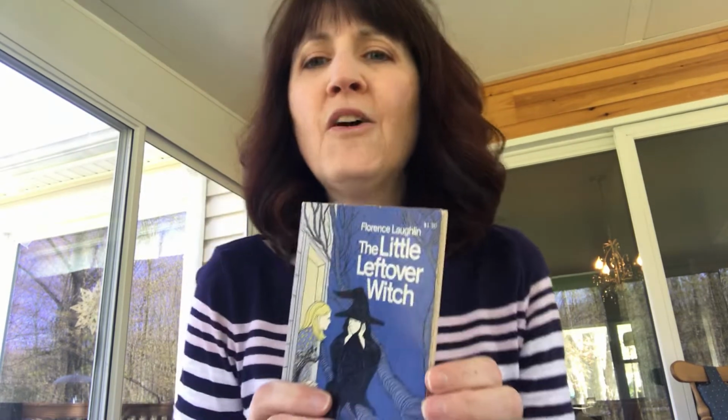So I have some examples today. The first book is called The Little Leftover Witch, and it was one of my favorite books growing up. And I'm just going to read a little bit in the beginning here, and we'll see if we can determine if this is first person or third person point of view. It's called The Broken Broom.